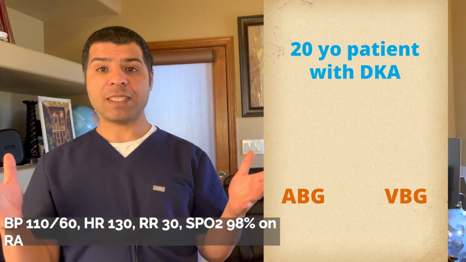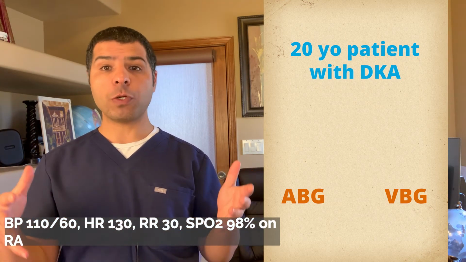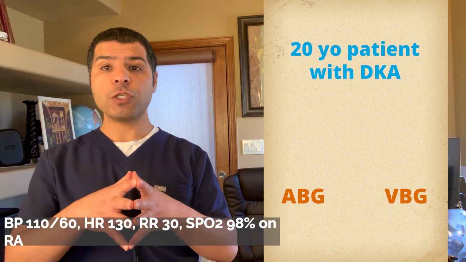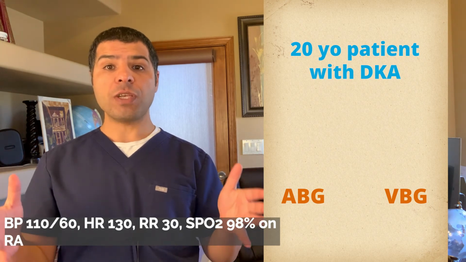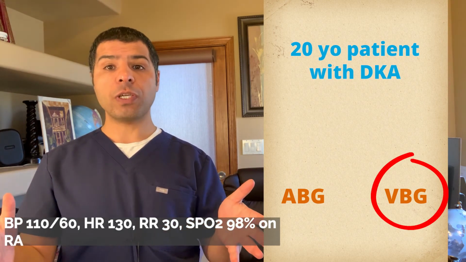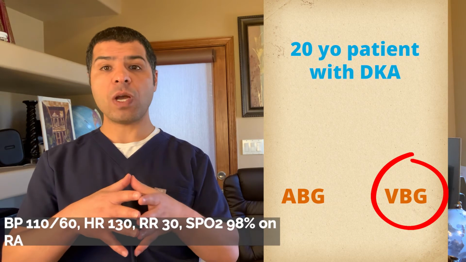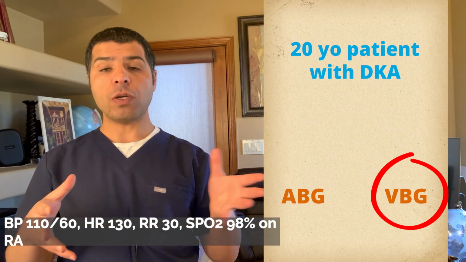The patient likely has DKA, oxygenation stable, blood pressure stable. Probably the ED physician wanted to find out about acid-base status. So VBG, venous blood gas, would be a good alternative in such a case and likely will provide a good correlation to the arterial values.